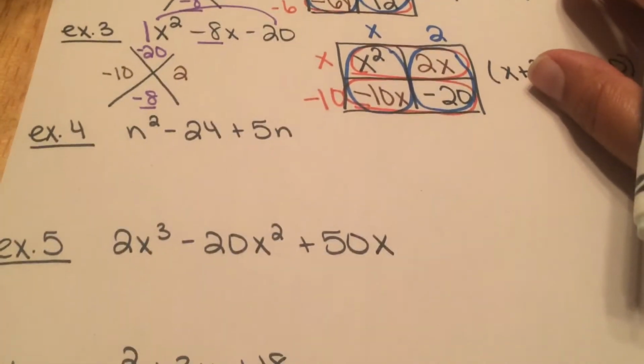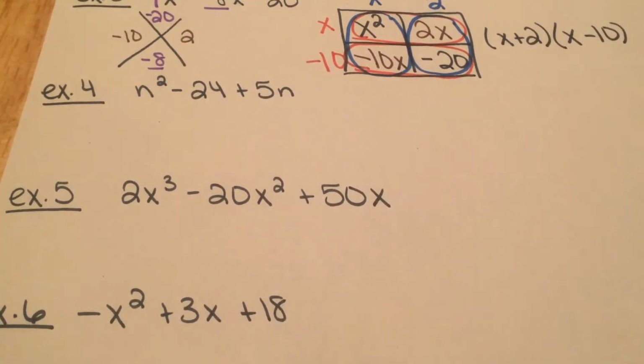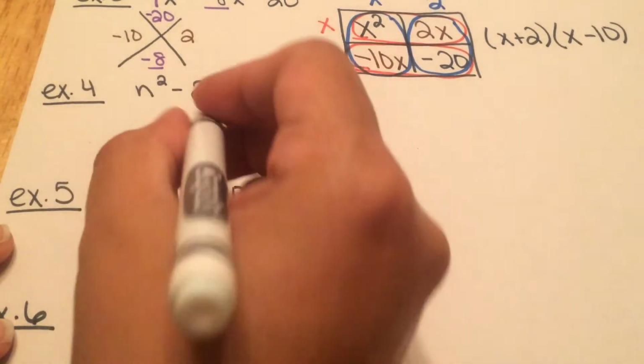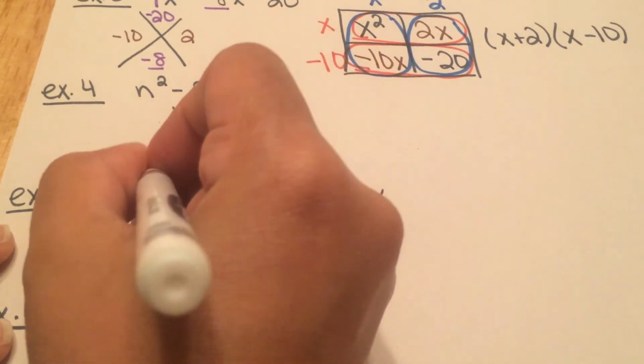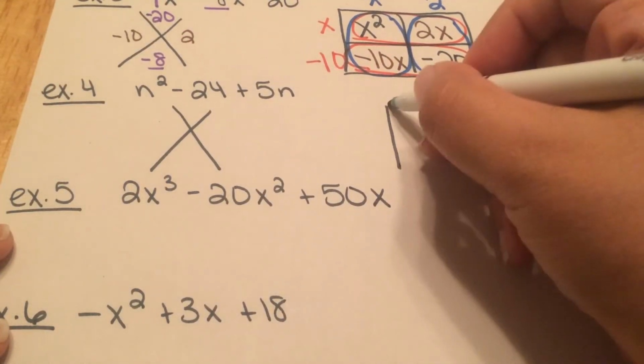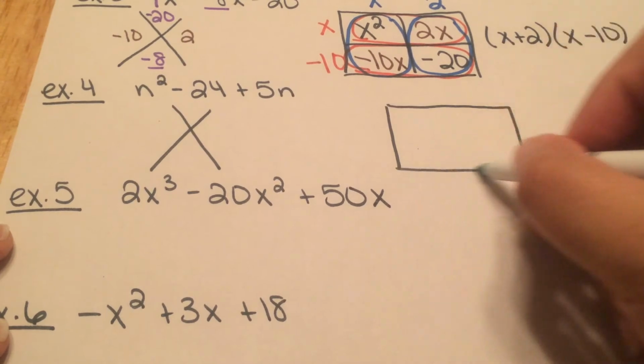We just have a couple more examples. I lied, a few, 3. So let's try the next one. Again, I'm going to see my trinomial. I'm going to start off with an X puzzle and a box.